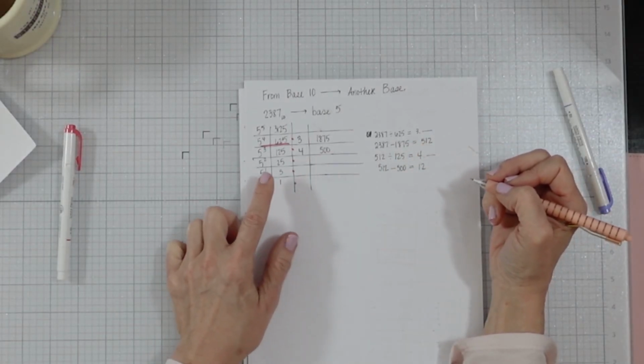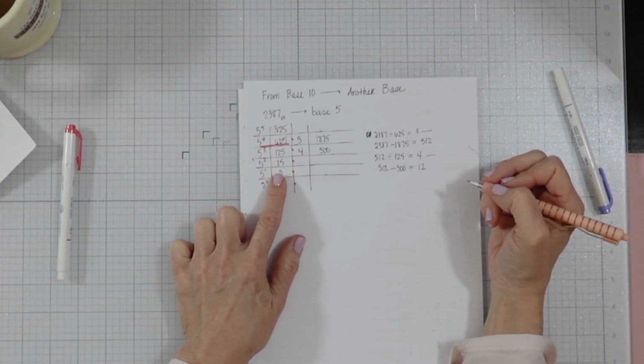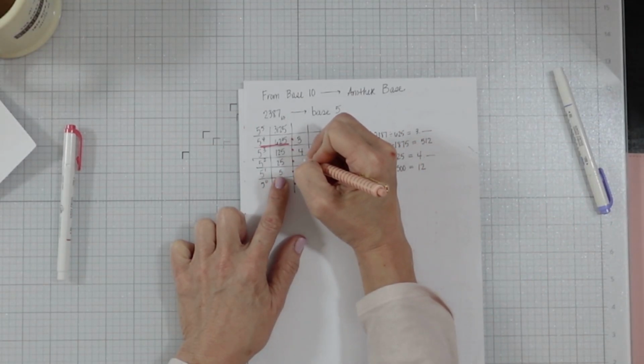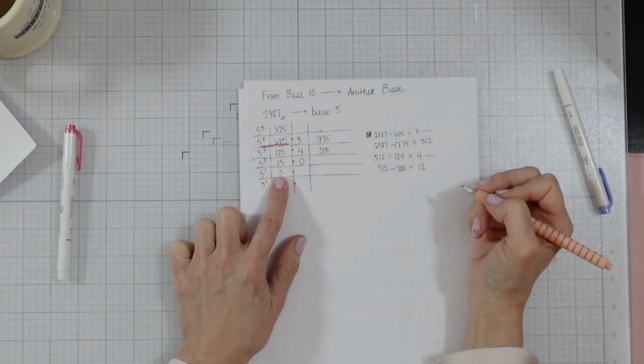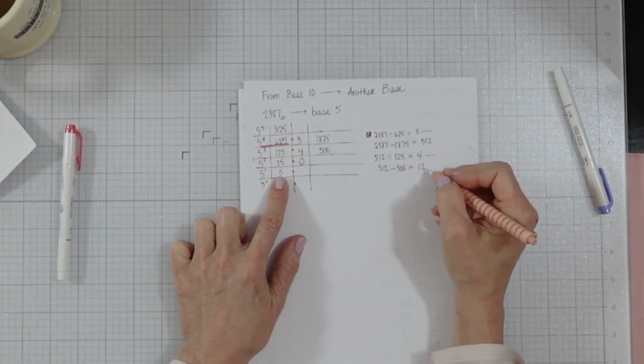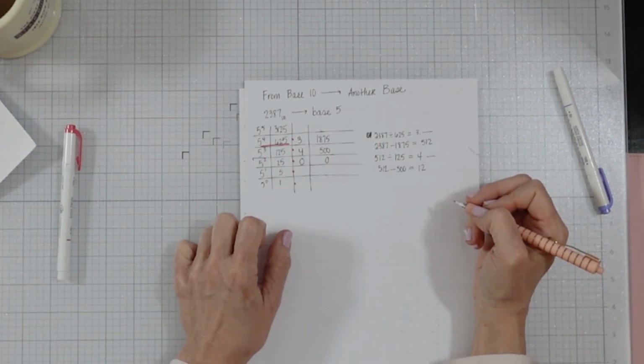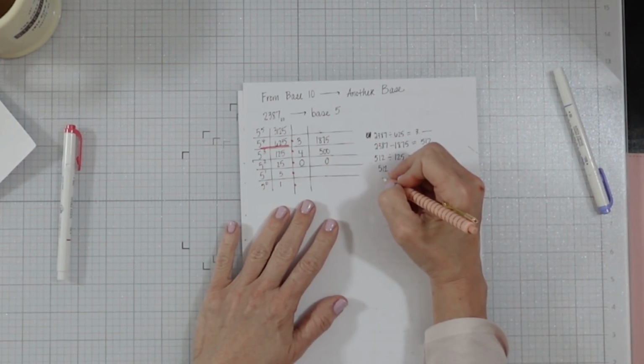So now the largest number that I can deal with is this 5. So I'm going to put a 0 here because I cannot divide 12 by 25. So it's just a 0. All right, now I'm going to divide 12 by 5, right?